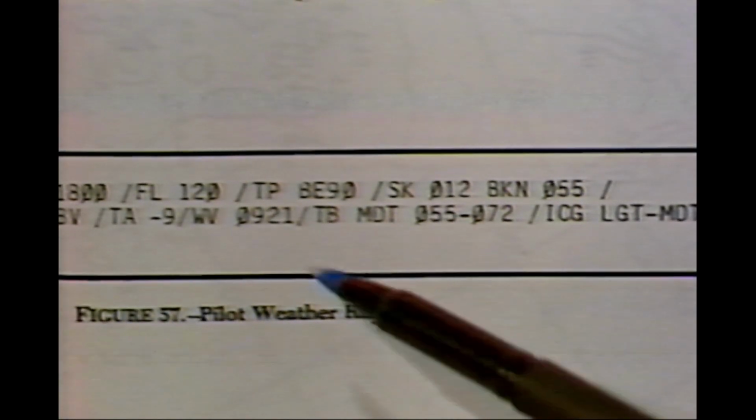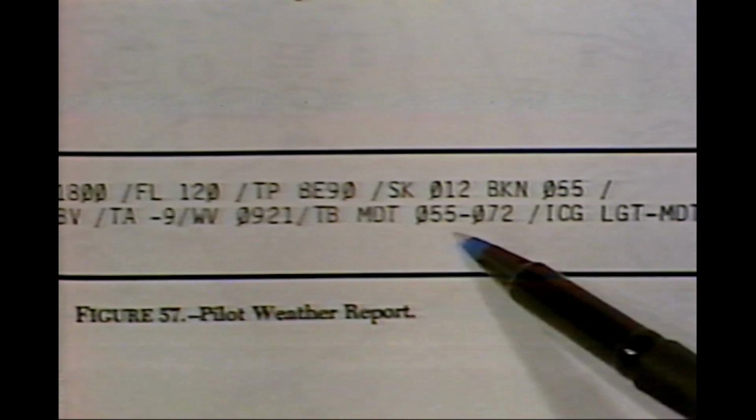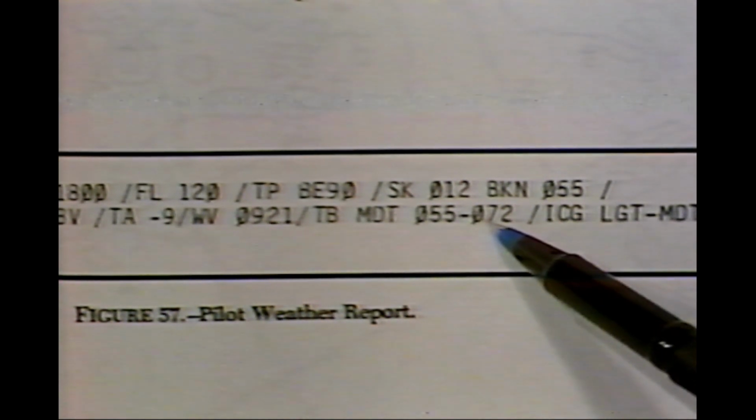883, the intensity of turbulence reported by the pilot in figure 57 is? We need to find the turbulence section, starting with the letters TB for turbulence. Turbulence is moderate from 5,500 to 7,200 feet. So the answer is 2, moderate turbulence.